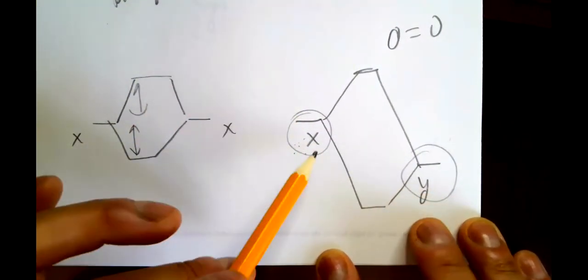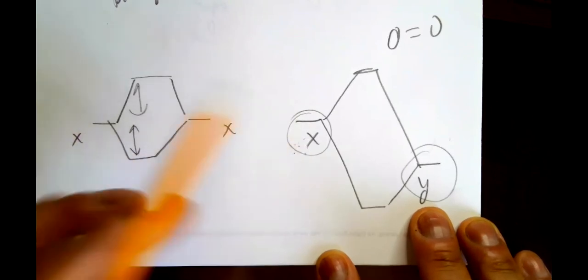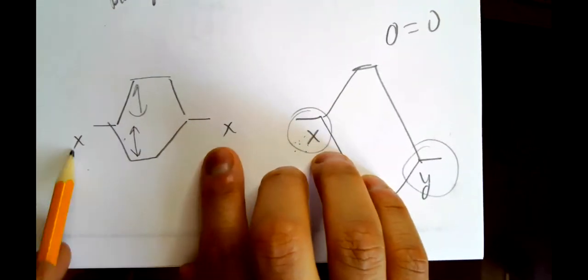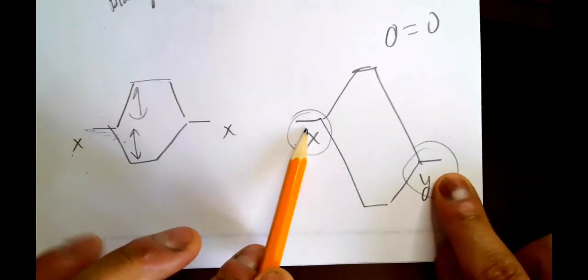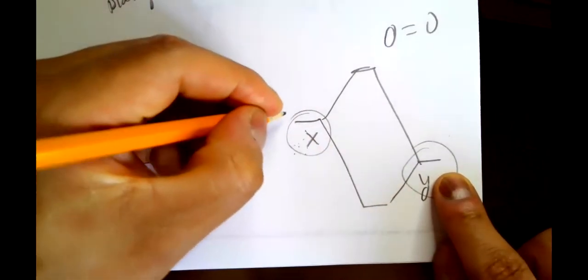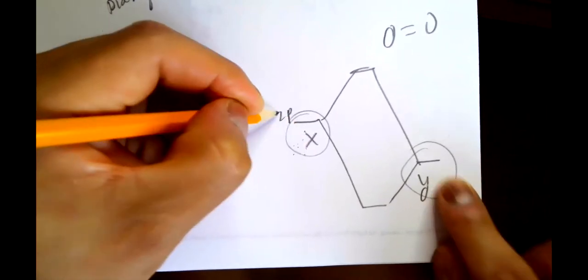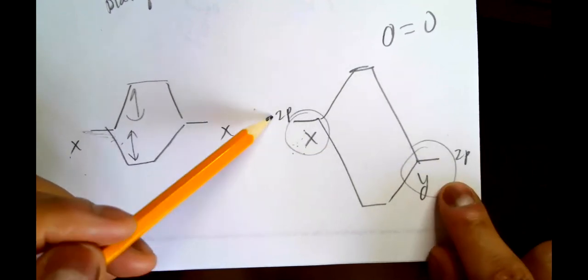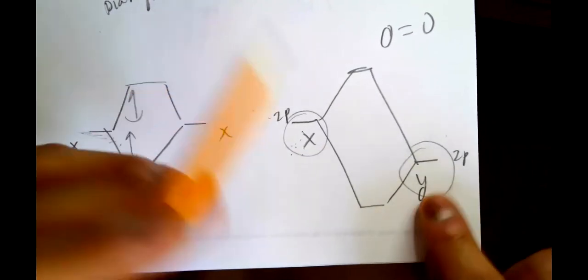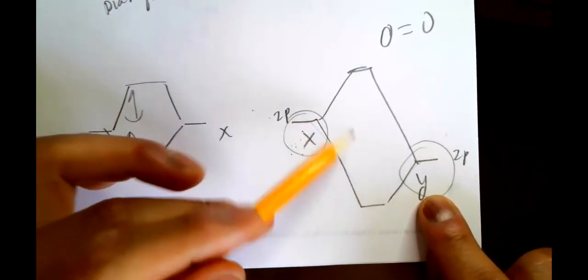This is what happens when you have a heteronuclear MO. This is a homonuclear. Homonuclear, obviously, they're going to have the same energies. Heteronuclear, we cannot expect them to have the same energy. Even if you're mixing the same orbitals, let's say that the 2p of X might not be of the same energy as the 2p of Y, then you cannot assume that they have the same energy. So they will have a different type of energy.